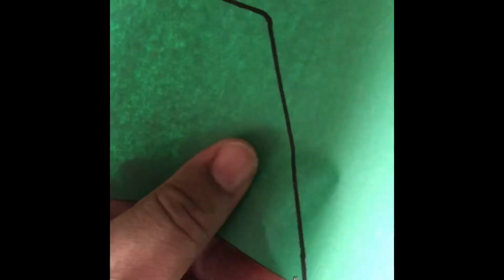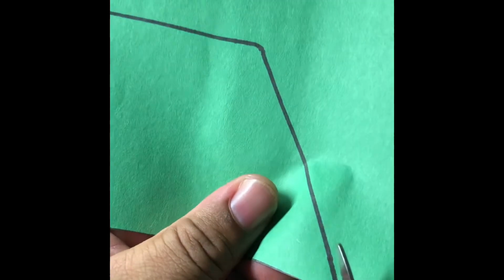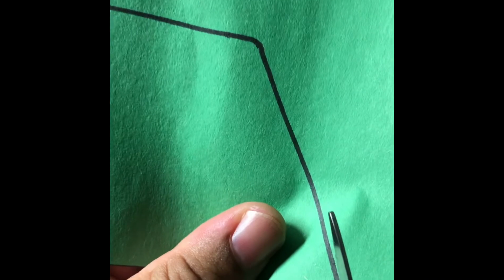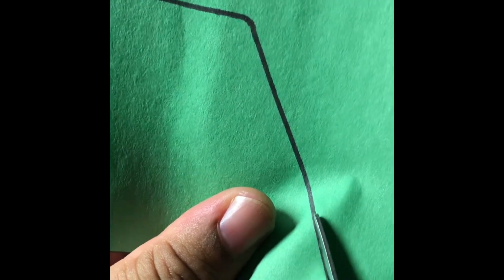Now, I reposition the paper, still holding my paper with my other hand, and I continue to cut. I open up my scissors, get in position, and then I close my scissors and cut. Open up, slide up, close and cut. I'm going to reposition my paper again because we got to the end of the point.